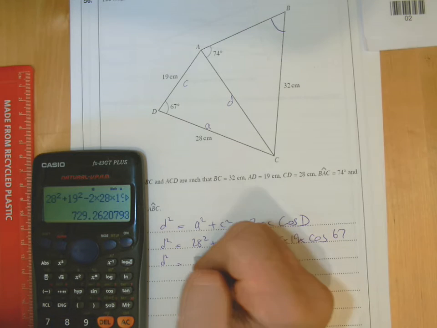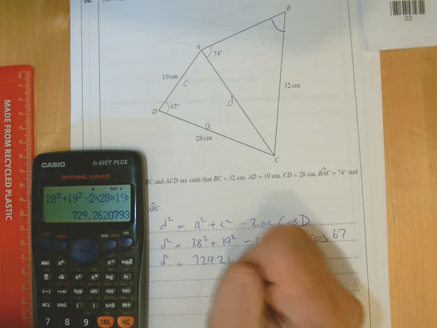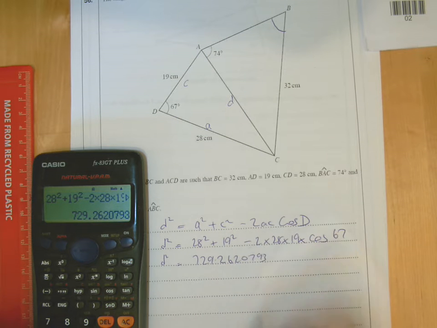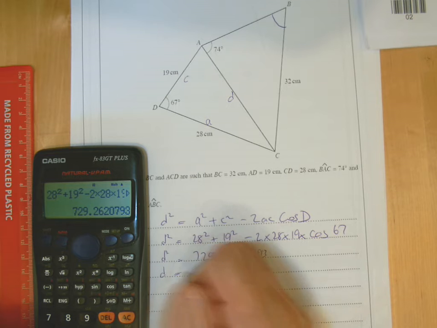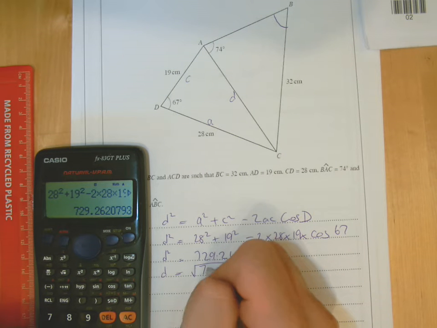and we get this out. Now remember, this is just d squared, not d. To get d, you need to take the square root.